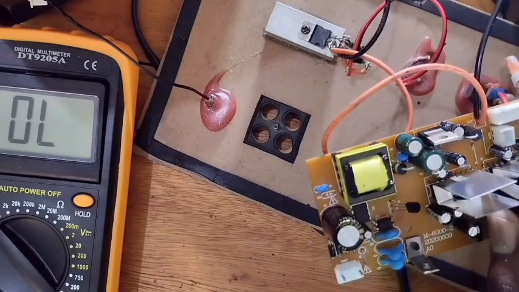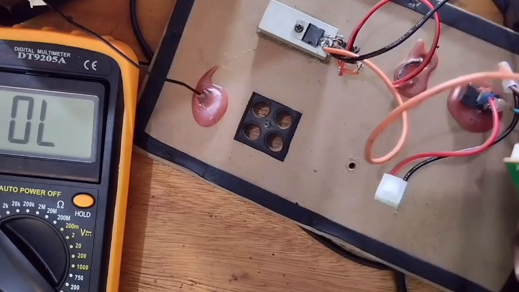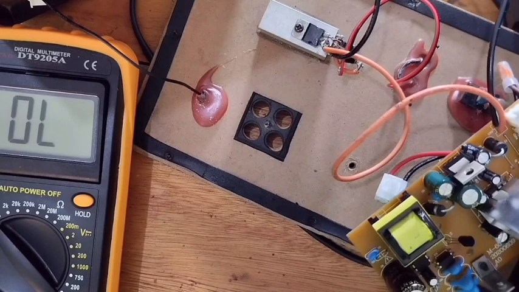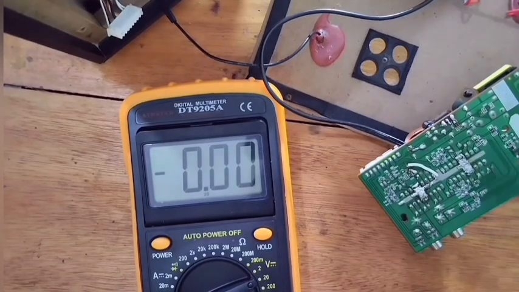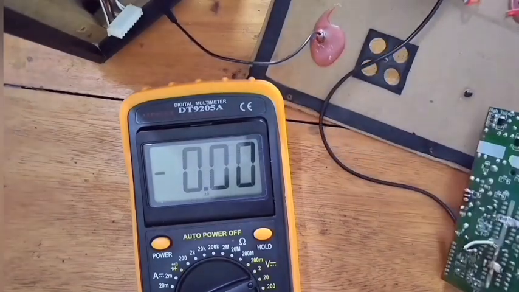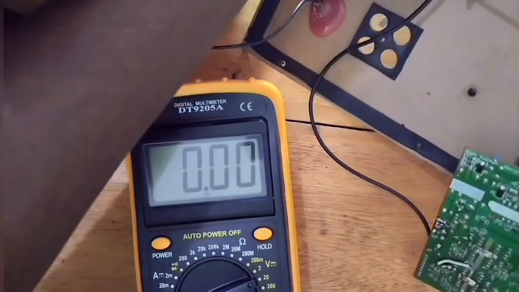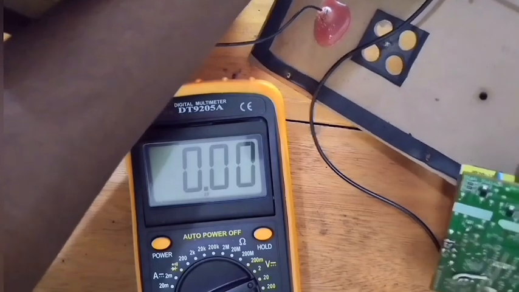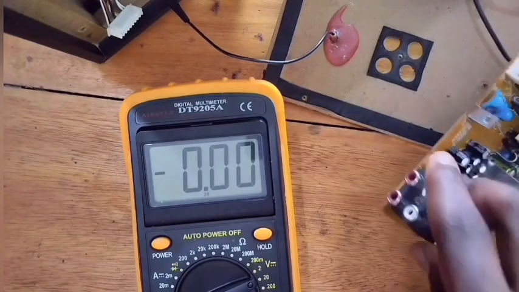Step number 7 is to power the PCB. In step number 7, which involves powering the PCB, you are going to find a way of powering your PCB and check the flow of power or current within that PCB. So it involves powering the PCB and checking how current flows within it.